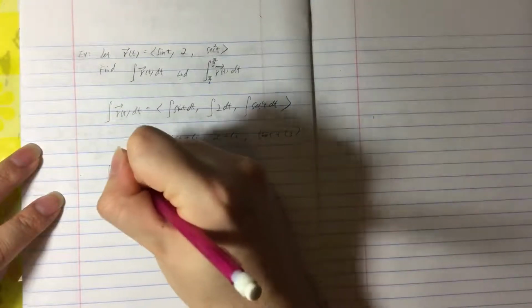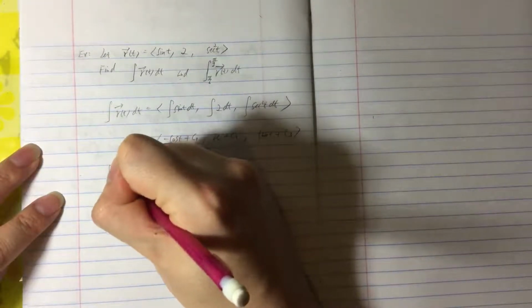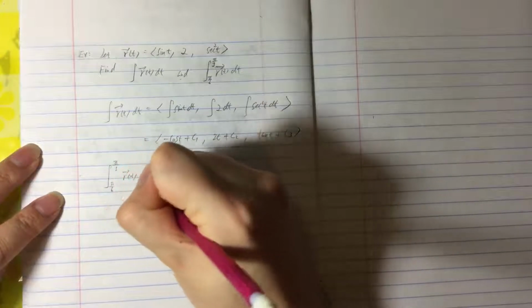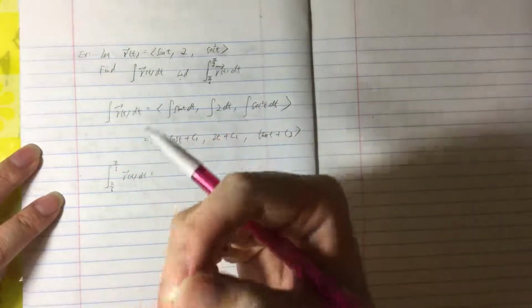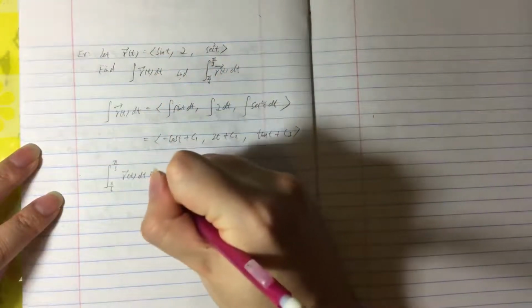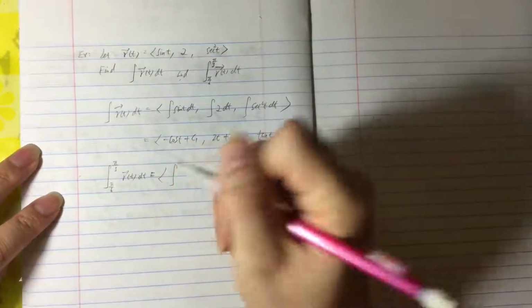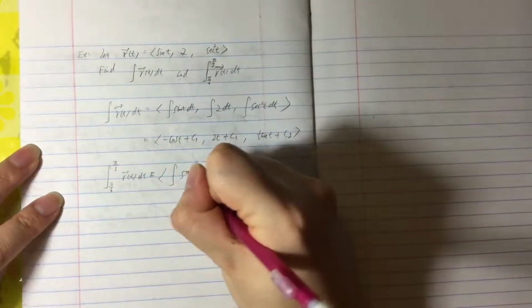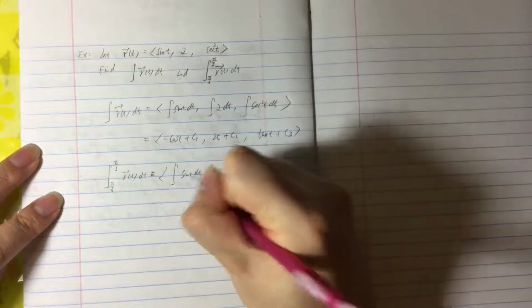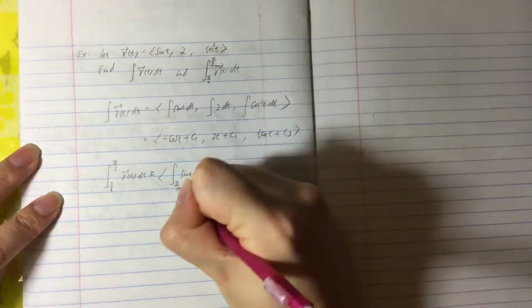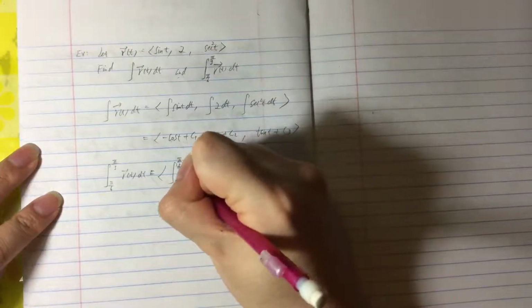Next, let's take this definite integral, where t is from pi over 6 to pi over 3, of r of t dt. Same thing: when we take the integral for a vector function, we take the integral for each component individually. First component, sine t dt, t from pi over 6 to pi over 3.